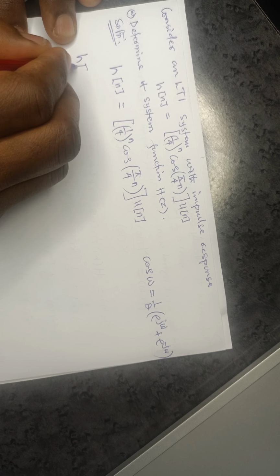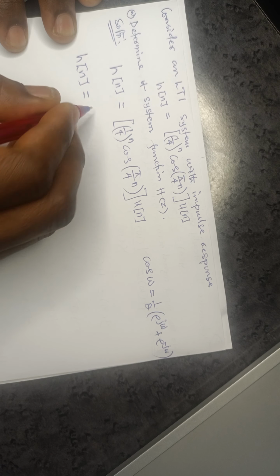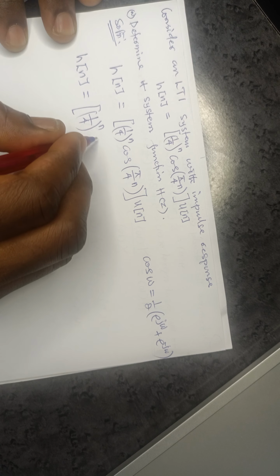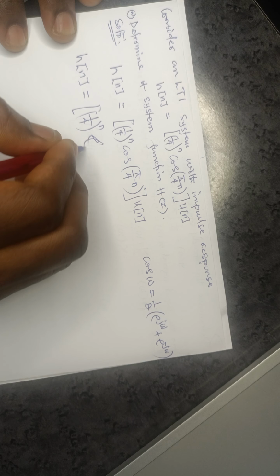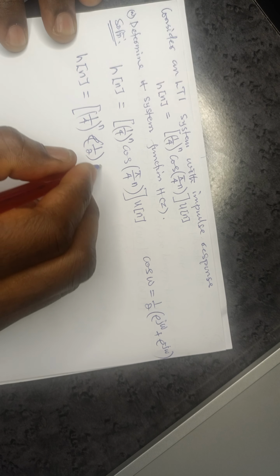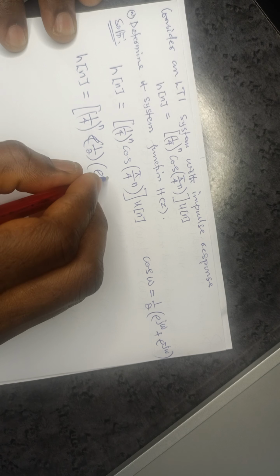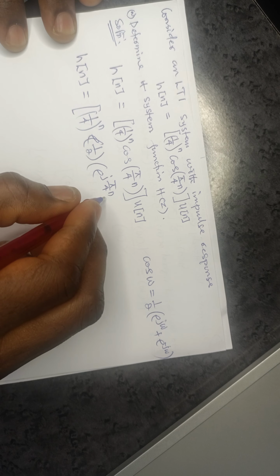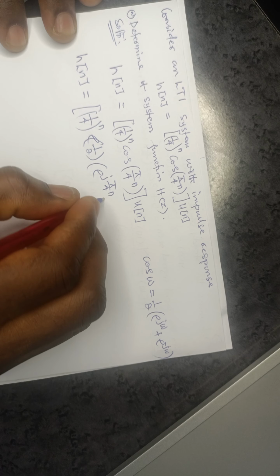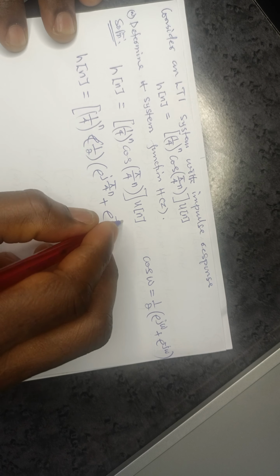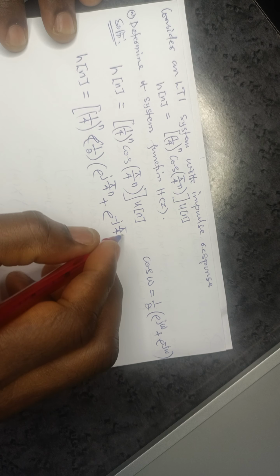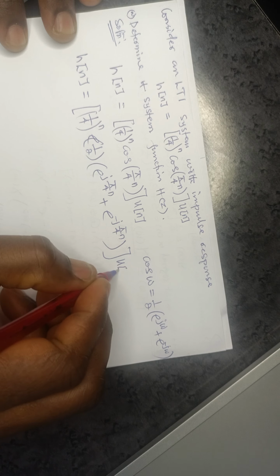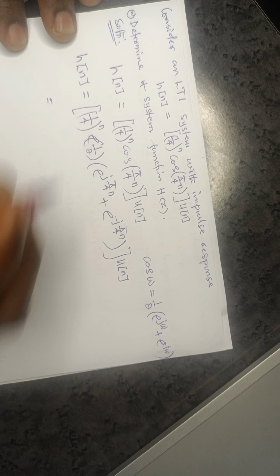So h(n) from here is equal to (1/4)^n, then first of all put the half there, half of e^(jπn/4) plus e^(−jπn/4), u(n).